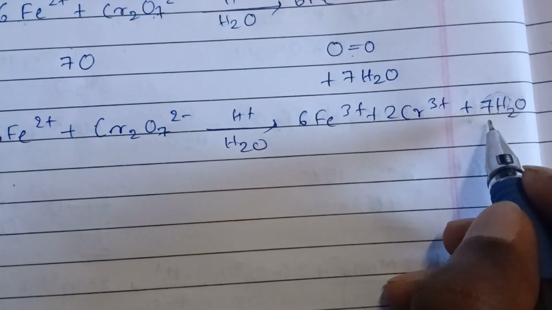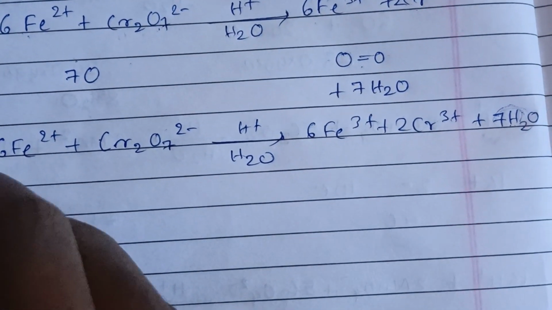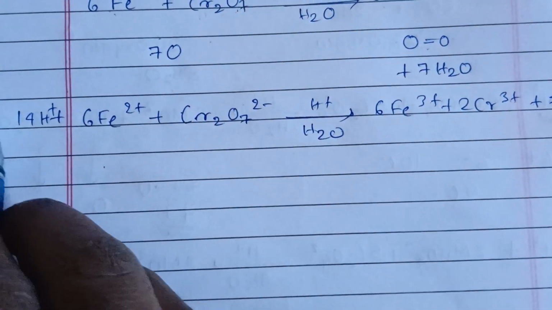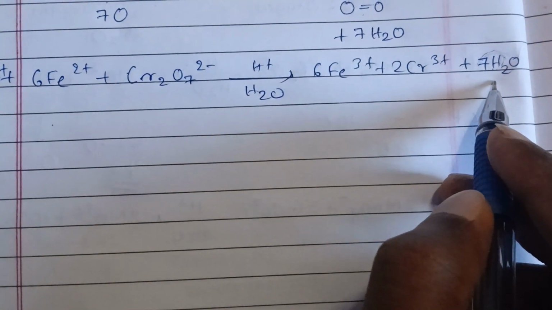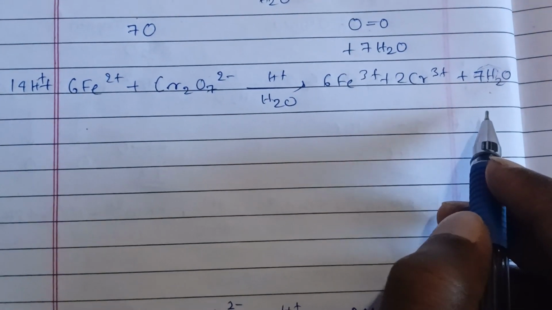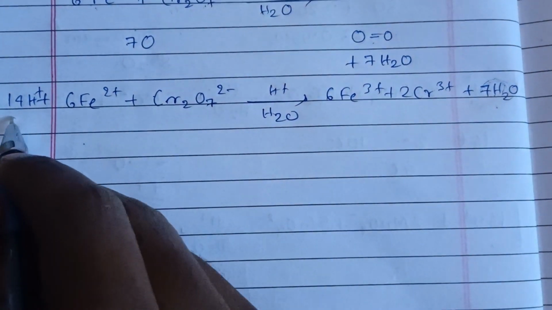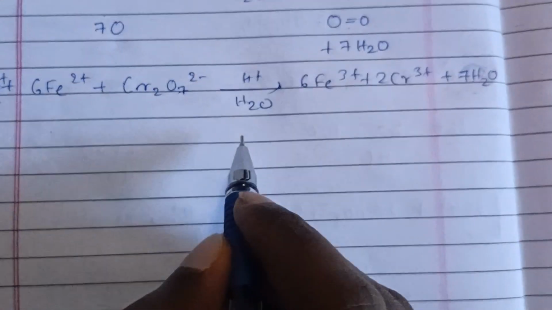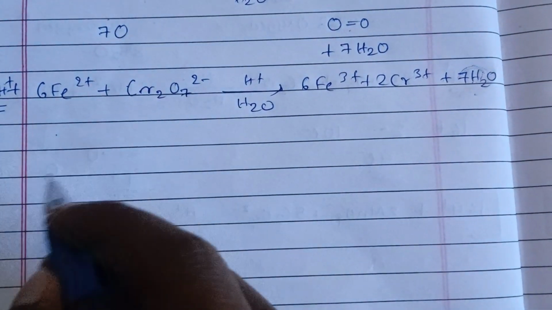How many hydrogens have you added? 14. That's why I will add 14 H plus on the left hand side. Now as you can see, as I added 14 H plus here and also the hydrogen here, both hydrogen and oxygen are balanced. The moment you add H plus, the whole reaction is now balanced. But as a checkpoint, you can check how much charge there is.